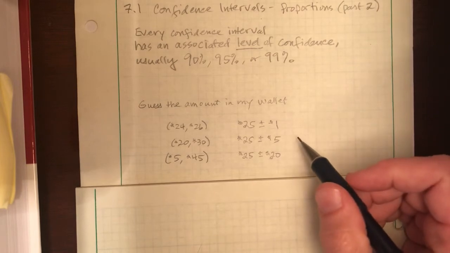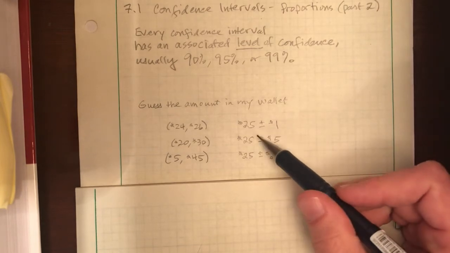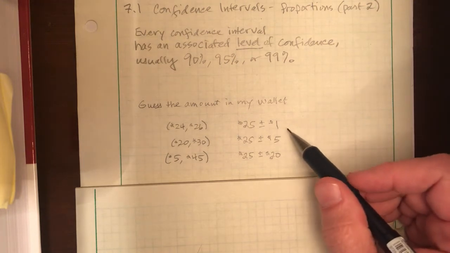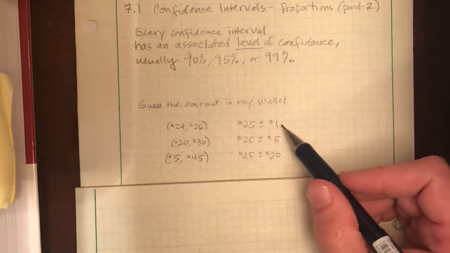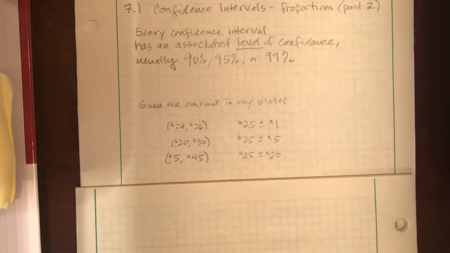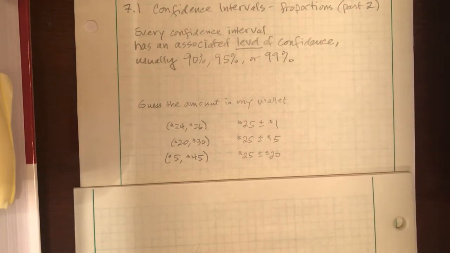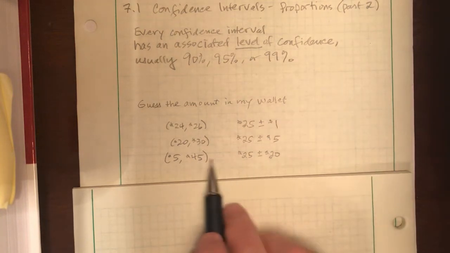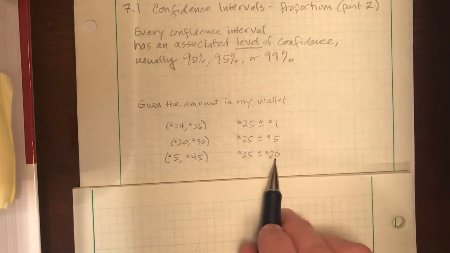So let's ask the question again. If I'm guessing I have $25 in my wallet, but I'm not exactly sure, and I give myself some wiggle room, plus or minus 1, plus or minus 5, or plus or minus 20, which one do you feel most confident contains the exact amount in my wallet? And it turns out it's the one with the widest interval, the one where I give myself most wiggle room where it could be.